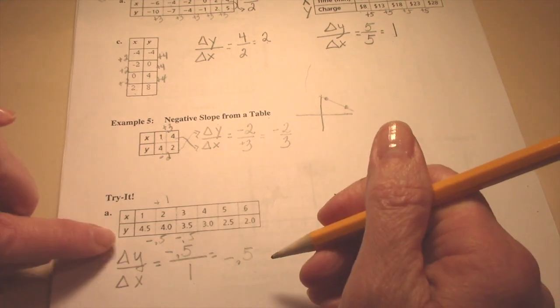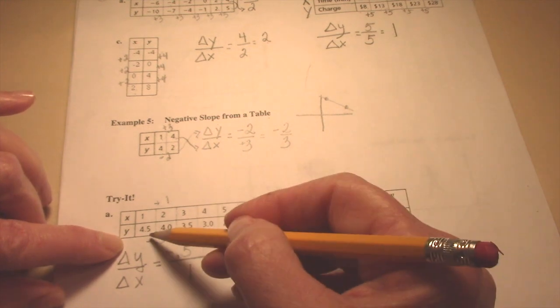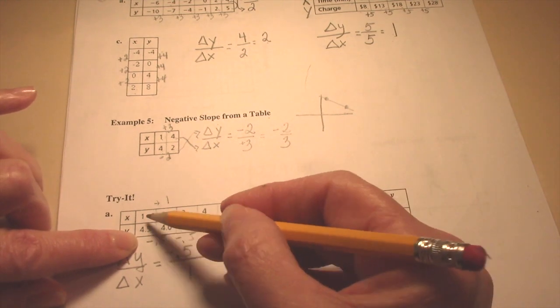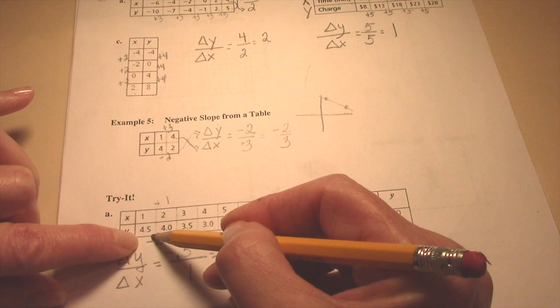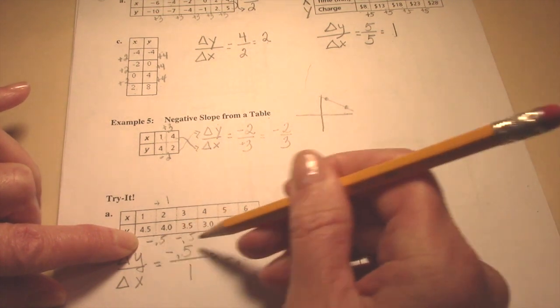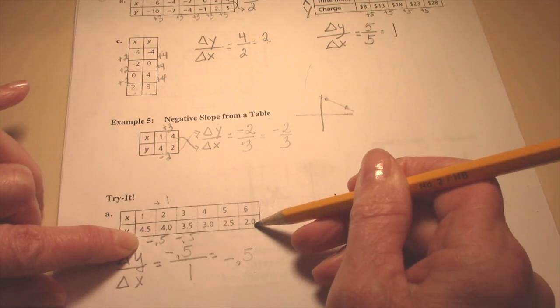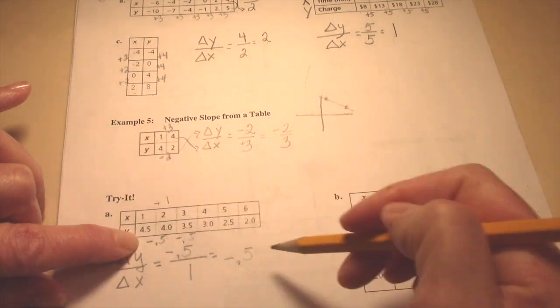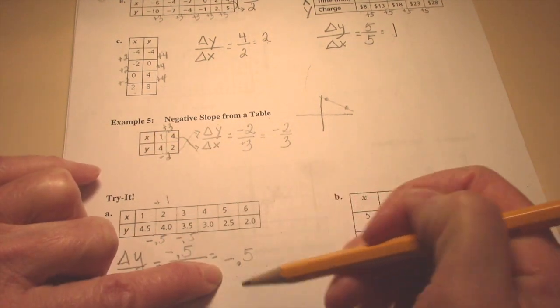All right, and as you can tell, if you were to plot these again, this would plot up as high as 4 over 1 and up as high as 4.5, and the last dot went all the way over to 6 and only went up as high as 2. The line is going downhill, hence the negative slope.